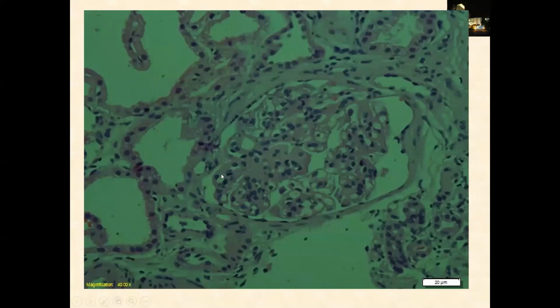This glomerulus exhibits mesangial expansion associated with segmental mesangial hypercellularity. Here, the hypercellularity results from the mesangial cells, but there are no inflammatory cells inside the capillary, and the capillary looks normal, and there is no thickened basement membrane, just segmental mesangial expansion and hypercellularity. This is the typical pattern of IgA nephropathy.